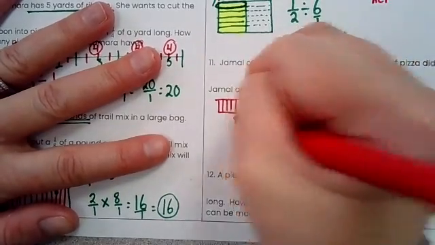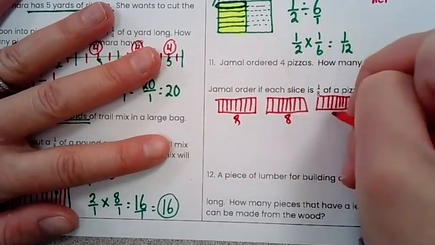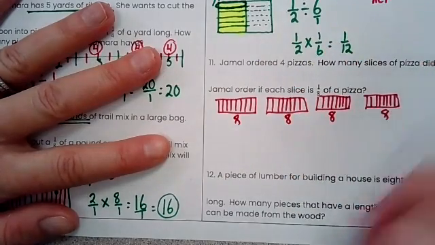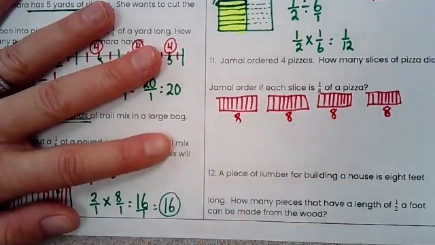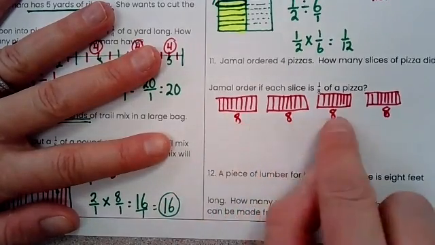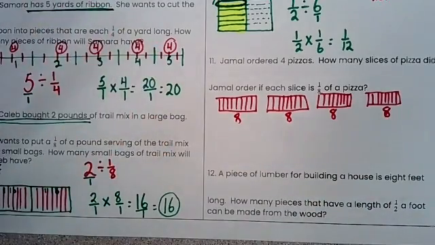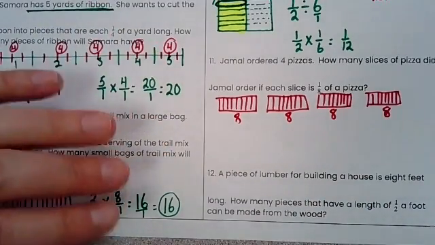So this one has 8 pieces. This one has 8 pieces. This one has 8 pieces. This one has 8 pieces. Each one of the pieces is an 1/8. So that means 8, 8, 8, 8, which is 32 slices of pizza. But let's do our math.